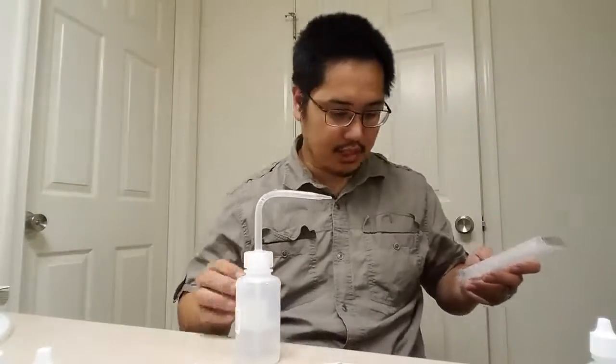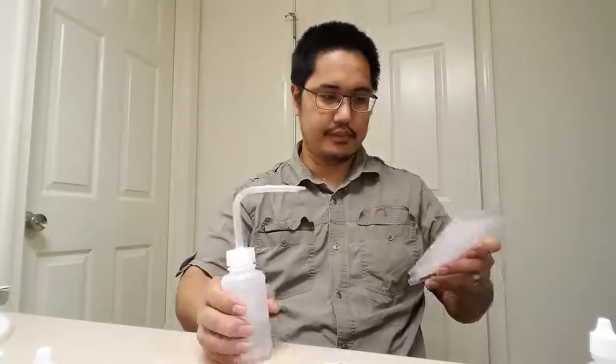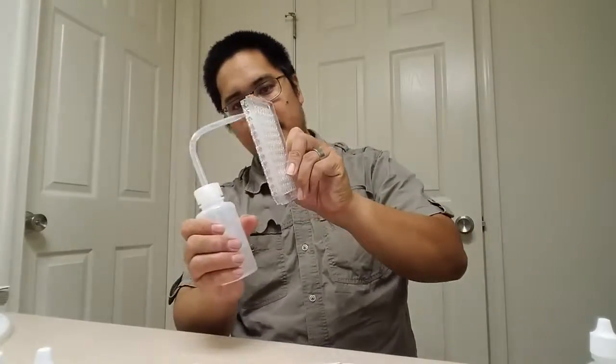I'm going to take my distilled water and spray it inside here like this. There we go. And I'm going to put this upside down someplace where it can dry.